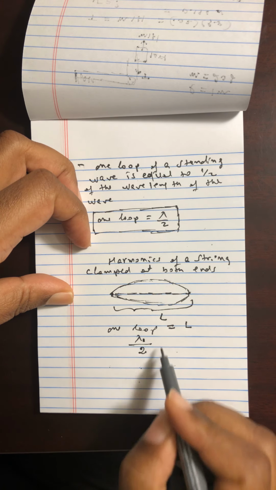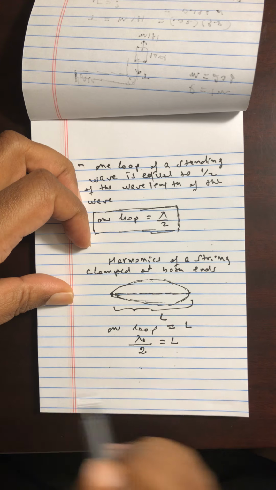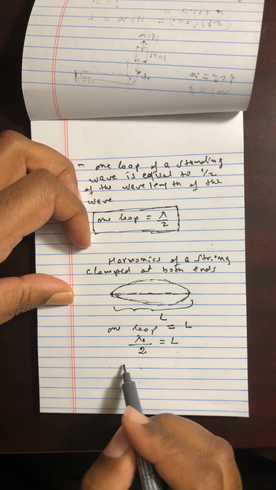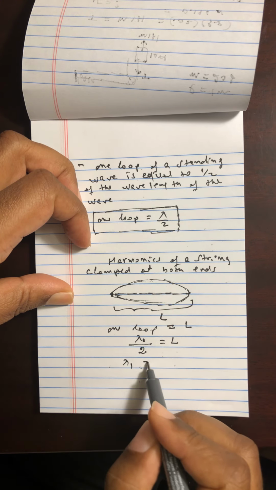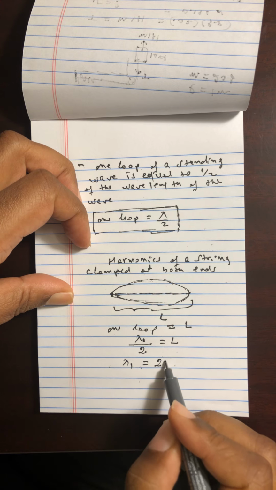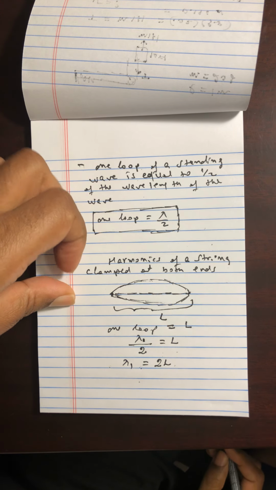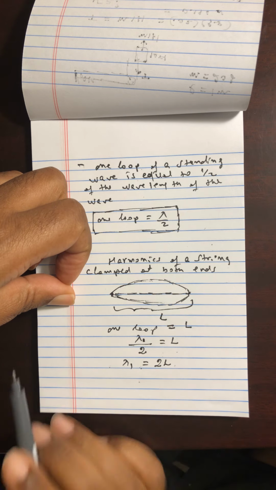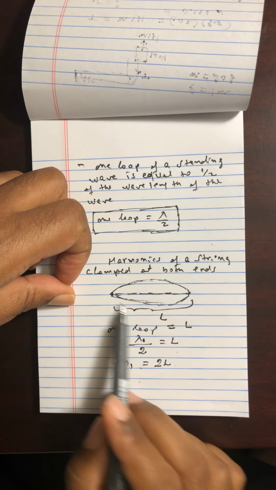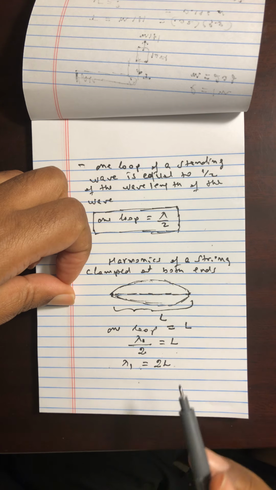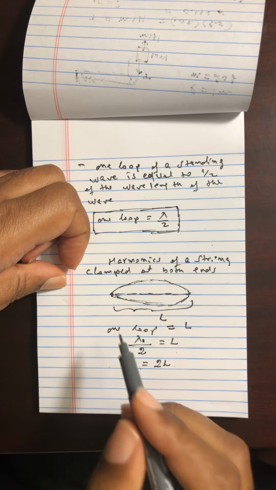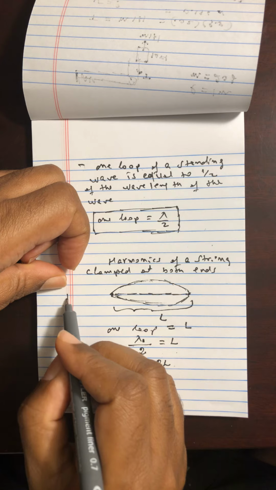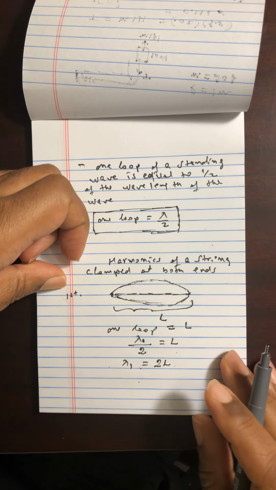Lambda 1 divided by 2 gives you the length of the string, so the wavelength that gives you one loop in this string is twice the length. A wave with a wavelength of twice the length of the string will give you one loop in the string, and this is called the first harmonic or fundamental harmonic.